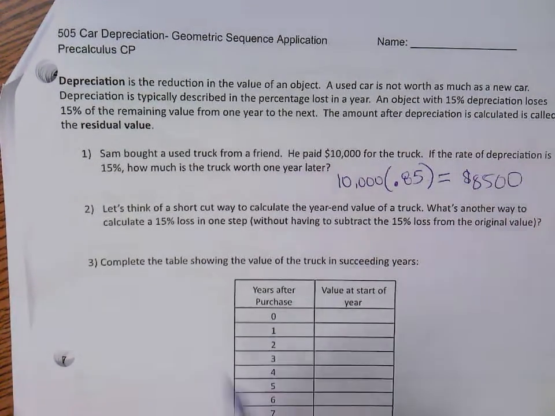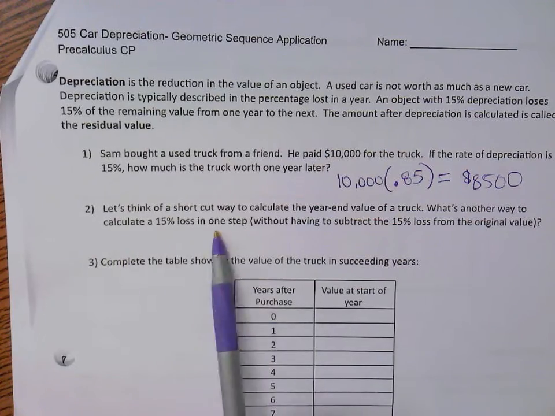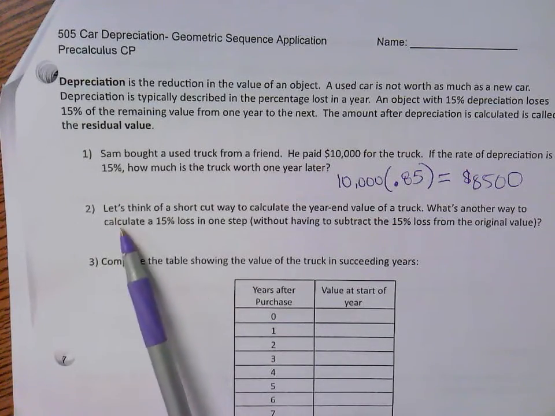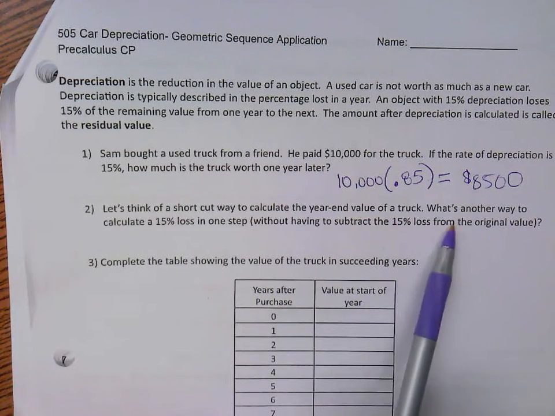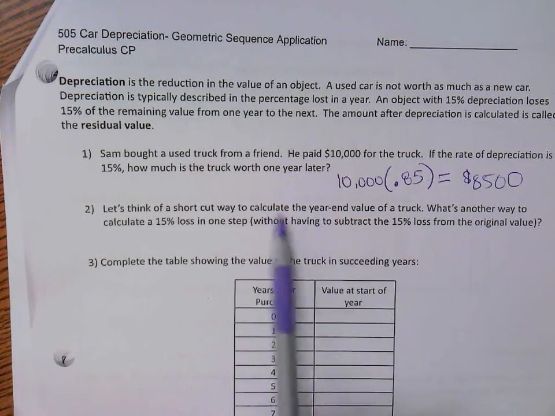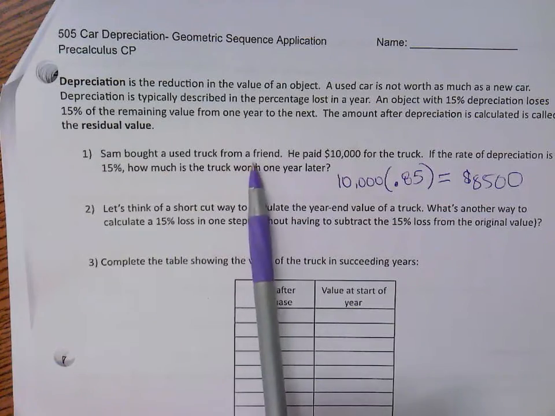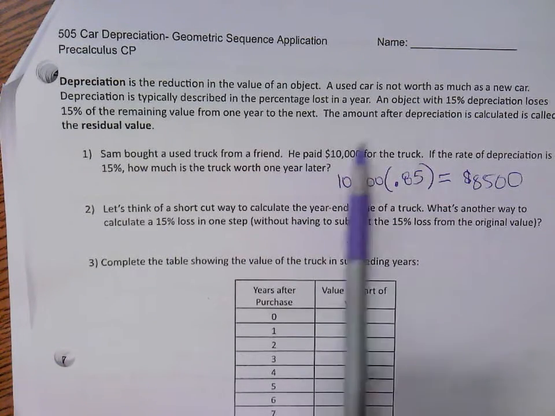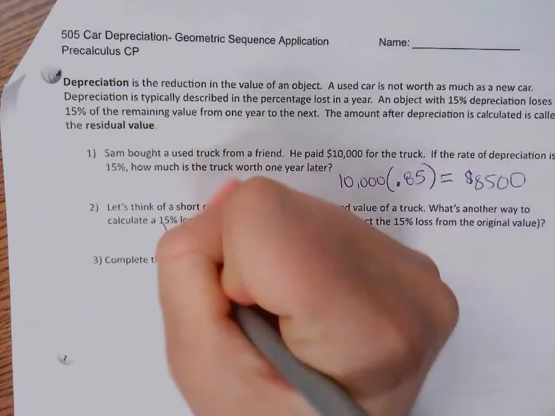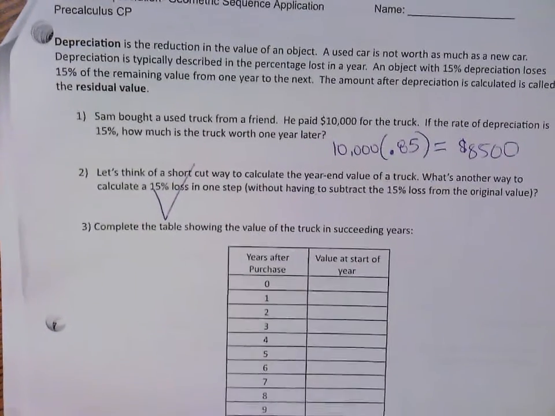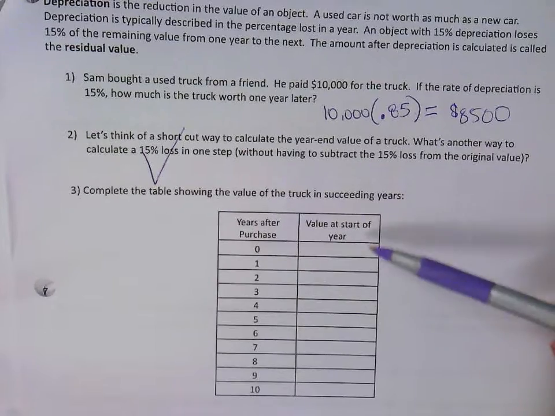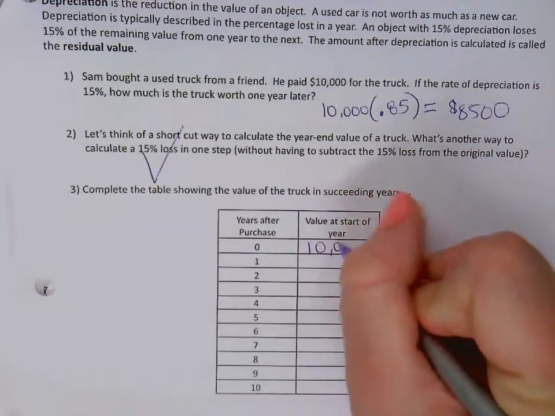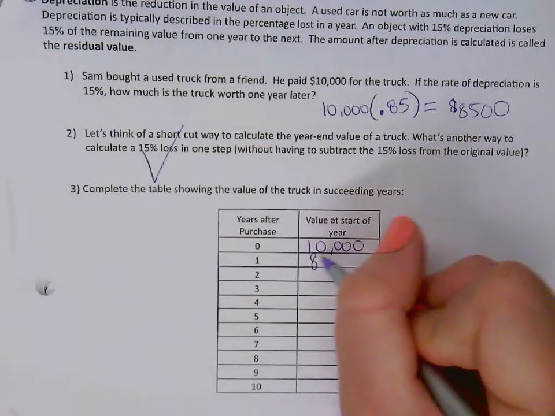And then number 2 is basically talking about that. What's another way to calculate a 15% loss in one step without having to subtract the 15% loss? Instead of multiplying by the 15% and subtracting it, we're already more sophisticated and we already know how to do number 2. They want you to show the value of the truck. We know that it's 10,000 to start with, and then it's 8,500.